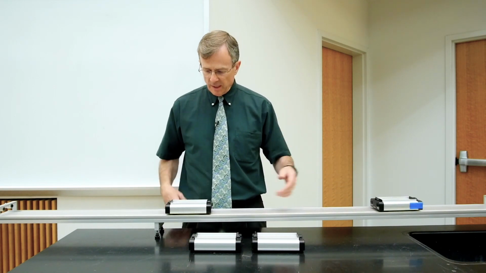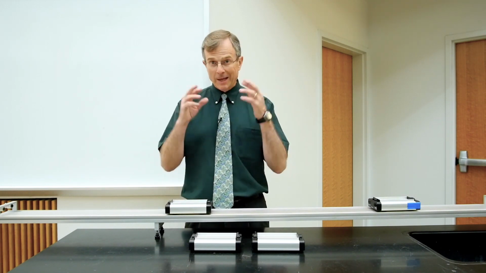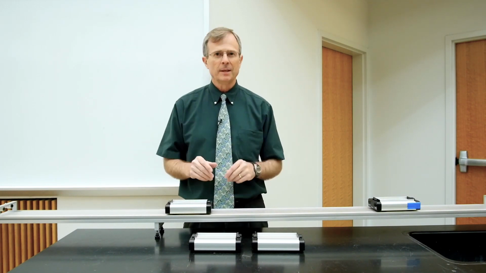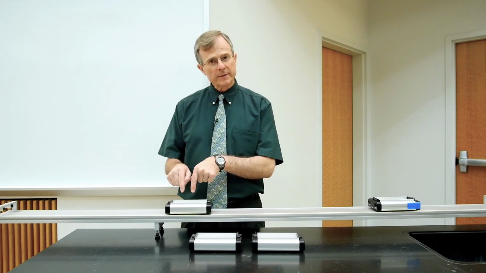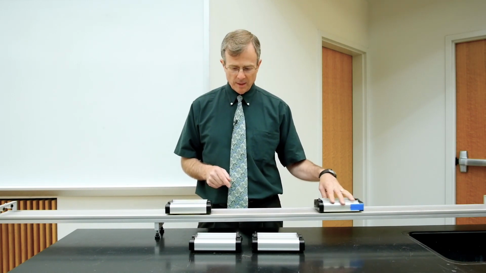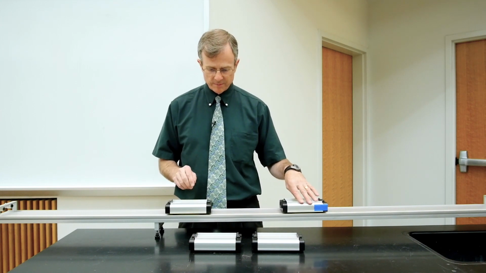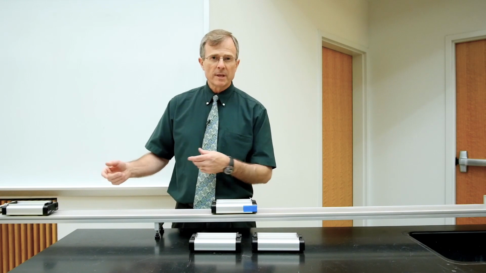So what you can see is that this one that started off moving collided, didn't actually hit it, but the magnetic fields interacted for a very short period of time and transferred all of its energy to the other cart. And we can do the same thing in reverse. It transfers all of its energy to the other one.